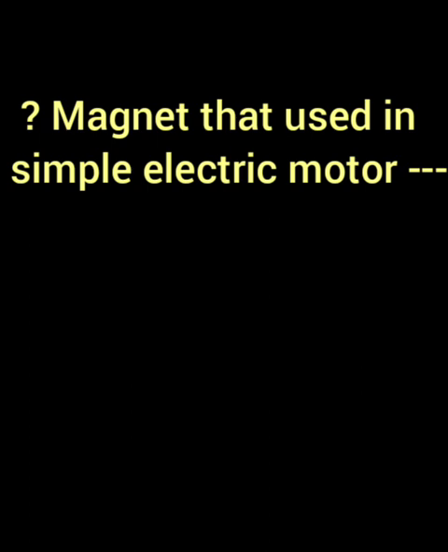Question next. Magnet that is used in a simple electric motor, or this question may come like this: which magnet is used in a simple electric motor?